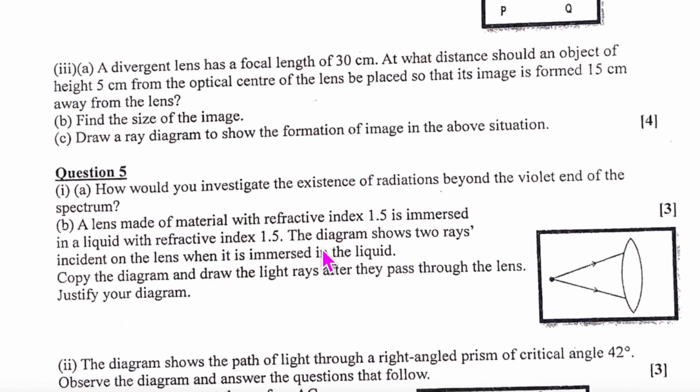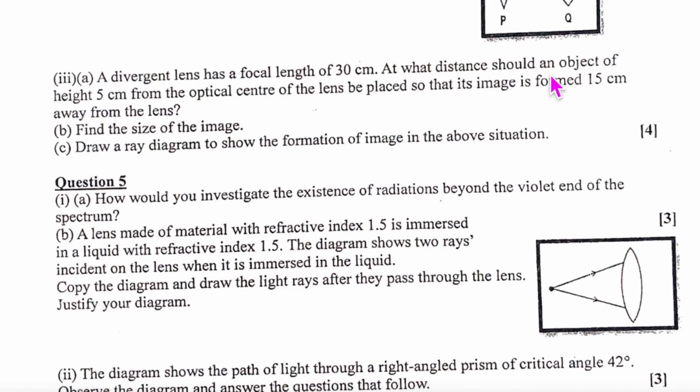We come to the divergent lens. What is a divergent lens? Concave. Concave, focal length 30 centimeters. At what distance should the object of height 5 centimeters be placed so that the image is formed 15 centimeters away from the lens? Find the size of the image and draw the diagram. So concave lens, it is. F will be plus, right over there, concave lens.